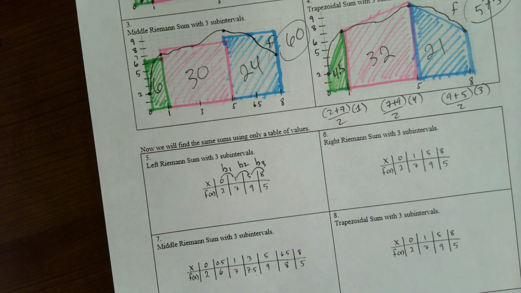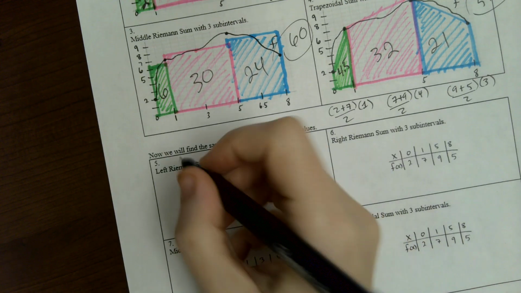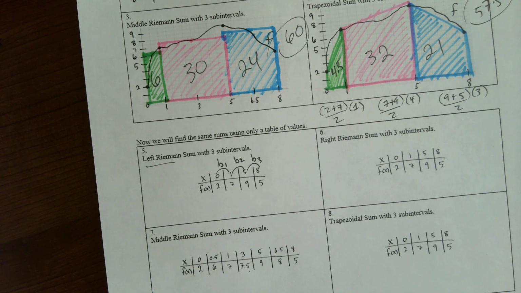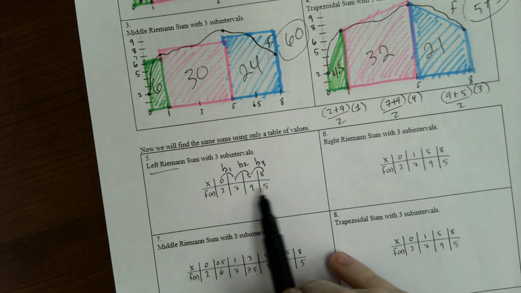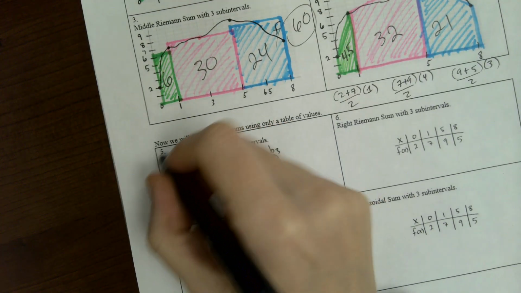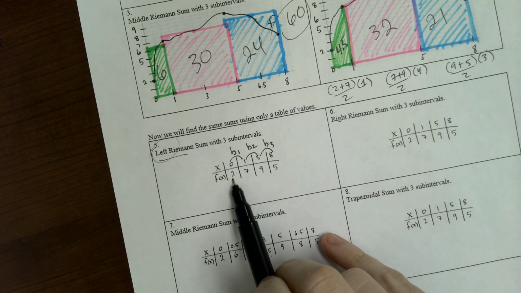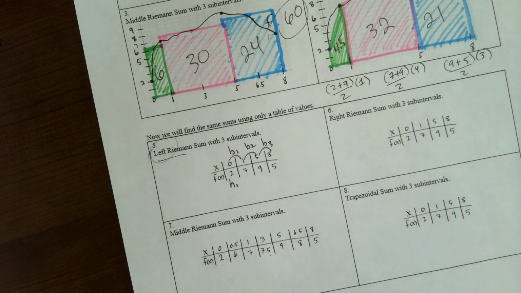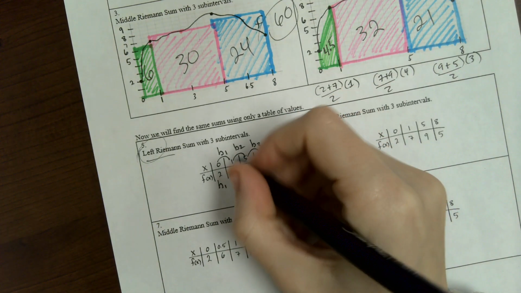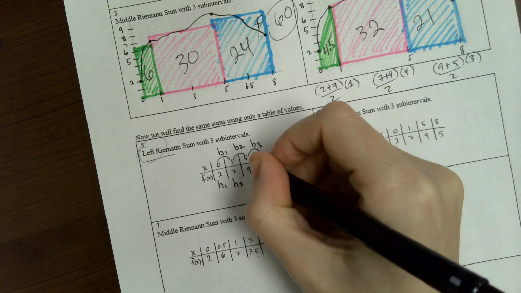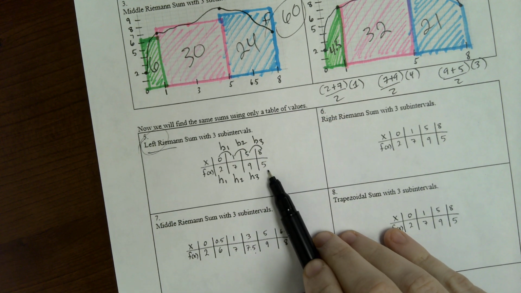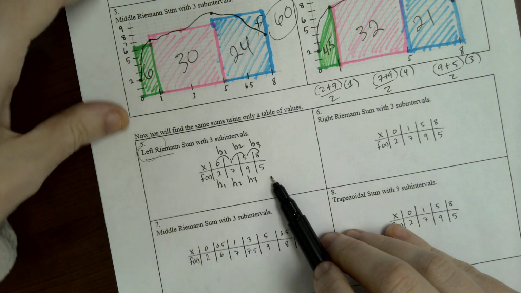Now for the heights. Guys, if it's a left Riemann sum, there's 3 rectangles, so we're only going to use 3 heights. And there's 4 y values. So since it's a left Riemann sum, our first height is going to be the leftmost endpoint. So I'll put h1 for height 1. And then our next height will be the next one. All right, so we're leaving off the very right one.